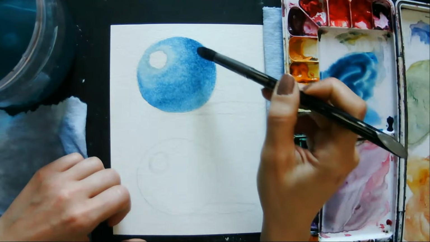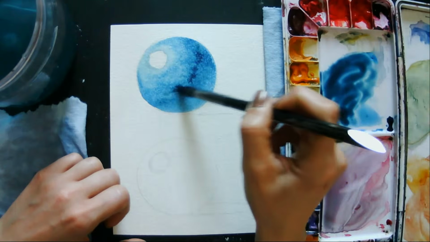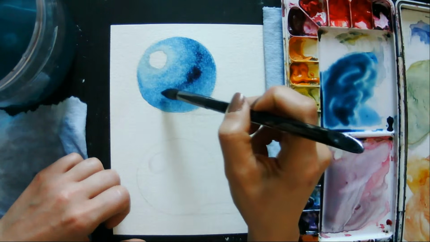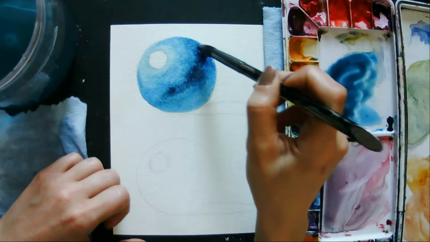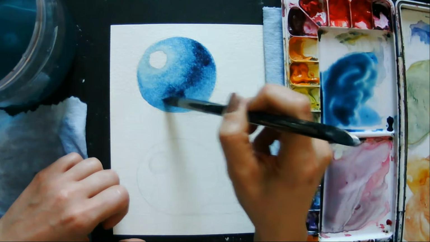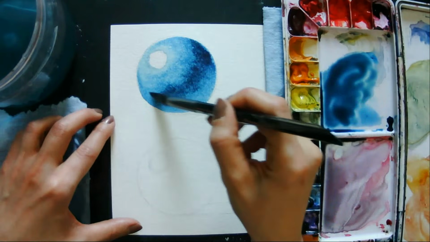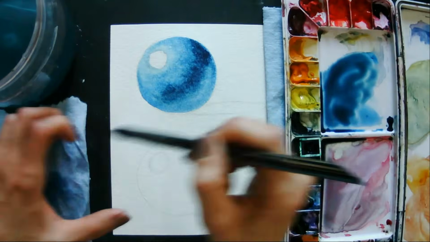And sometimes it's good to just wait for a moment and then try again. And yeah, just allow the paint to settle a little bit longer so that you don't have as much movement. But here you can see how much darker I was able to get with the gray.